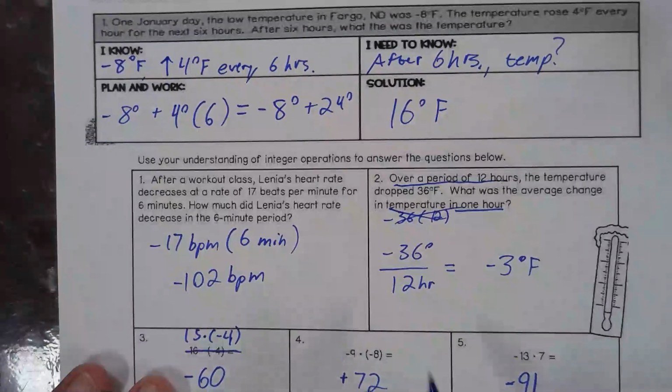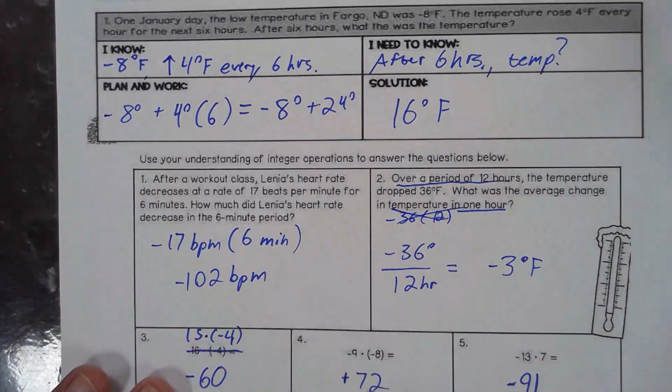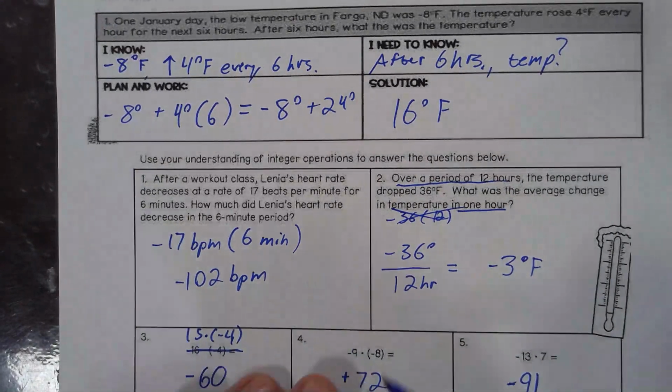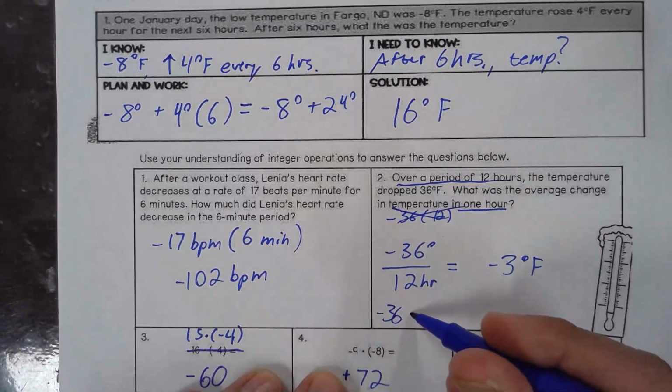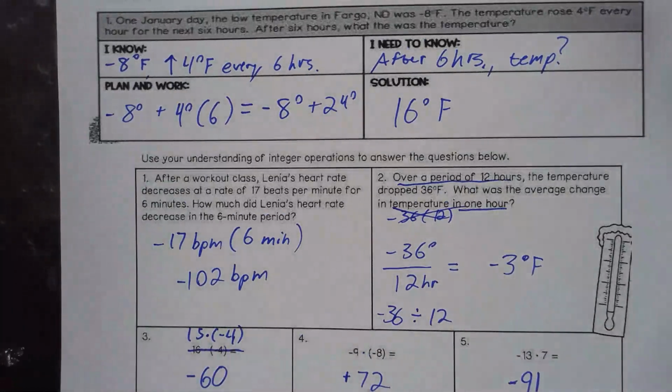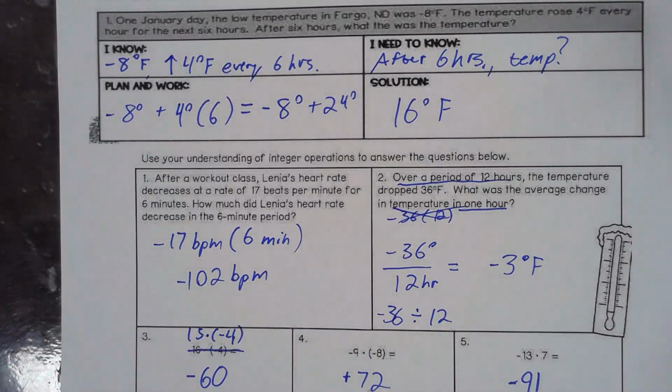And by the way, this is one way of writing dividing. I'm not sure if you guys did that. We just have one number. It looks like a fraction, but that's one way of showing division. I could have also done it like this, negative 36. Even though I never write it like this, you could do it like that too. Same thing. I almost never use it like this at the bottom.